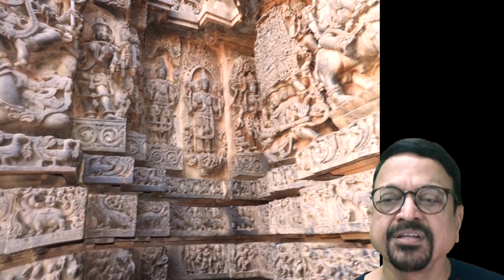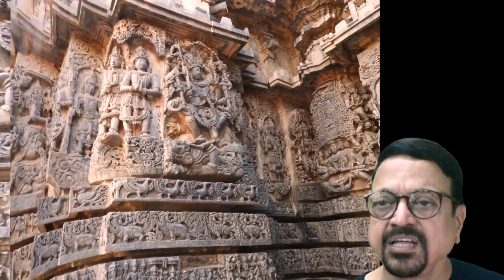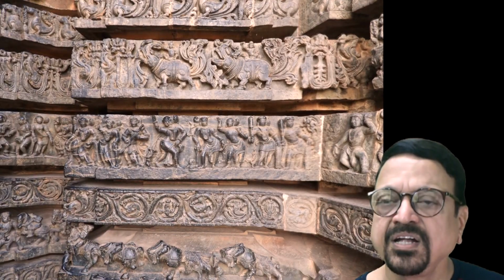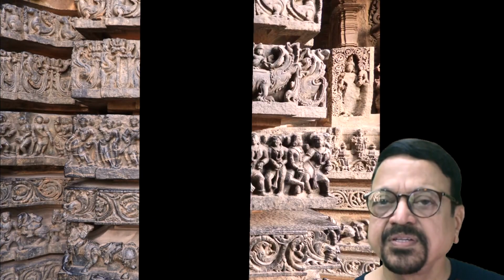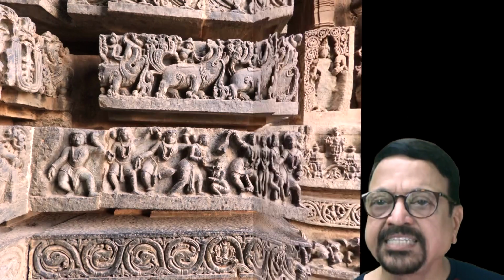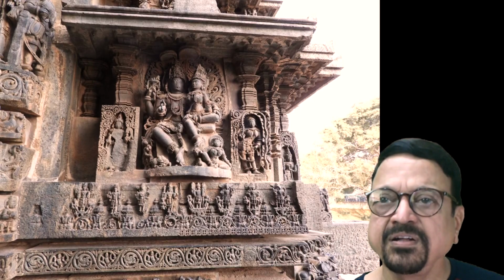Again, Shiva Parvati. Then you are seeing Ravana lifting Kailash Parvat. To the side, there are other deities, different friezes. Some are of the deities, some are of the common people. Many of them can be seen as war scenes. Some are just designs. Now we are coming to the corner.